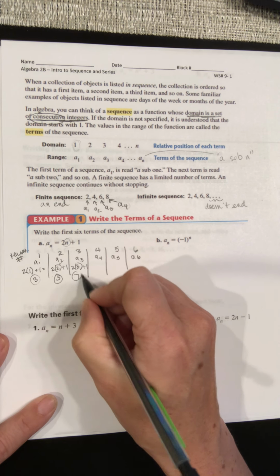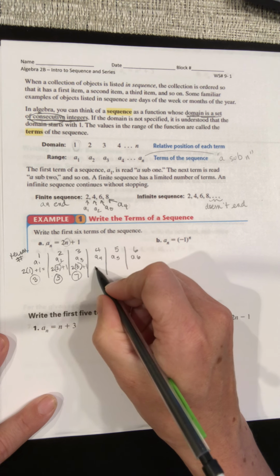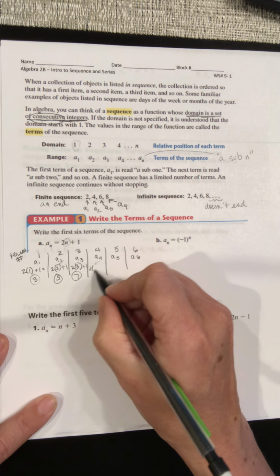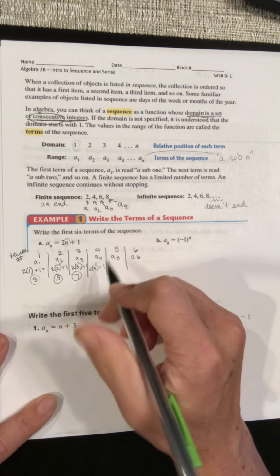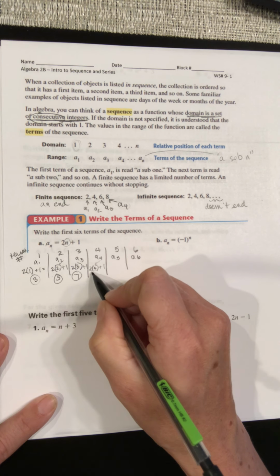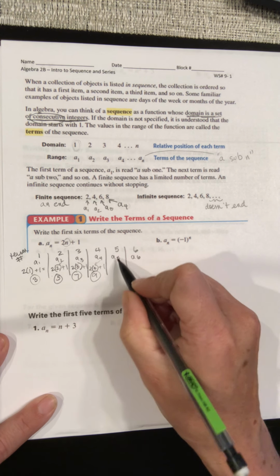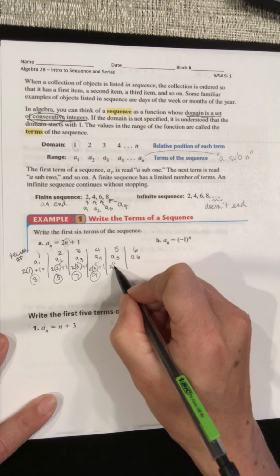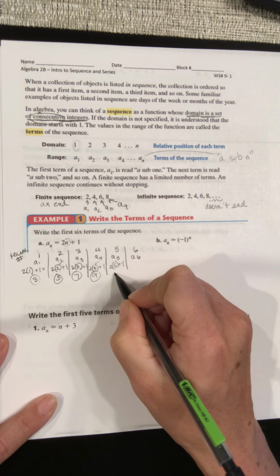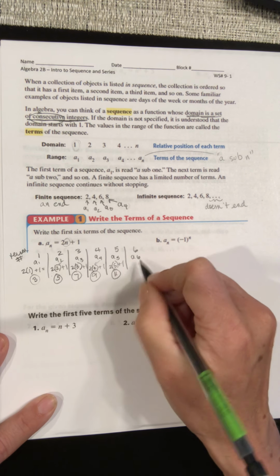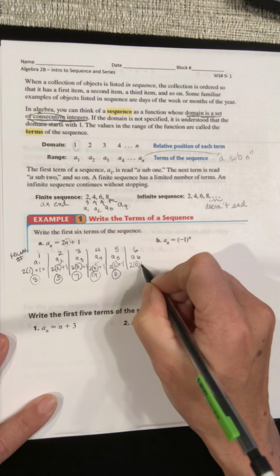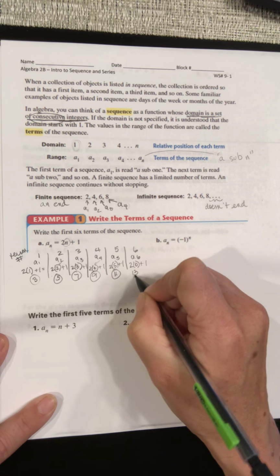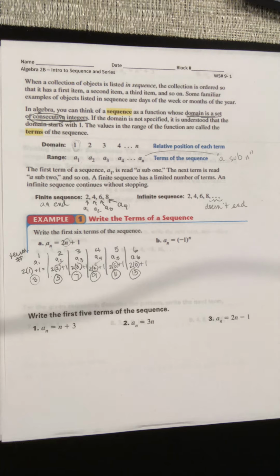So that's 7. Then a sub 4, I'm going to plug in the 4. So 2 times 4 plus 1, and that gives me 9. And then 2 times 5 plus 1, and that gives me 11. And then 2 times 6 plus 1 gives me 13. So that's my first 6 terms in that sequence.